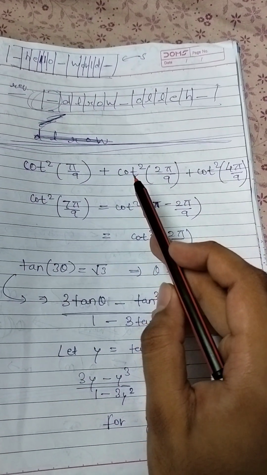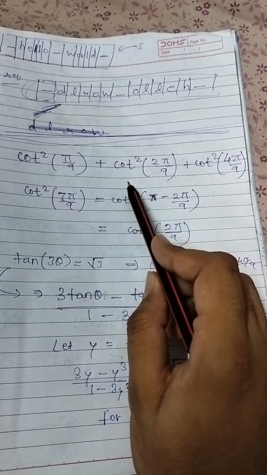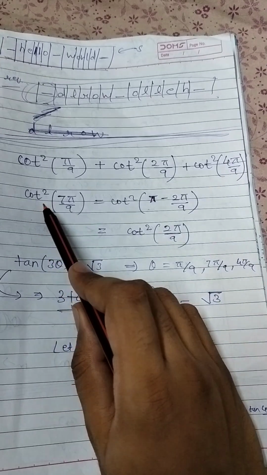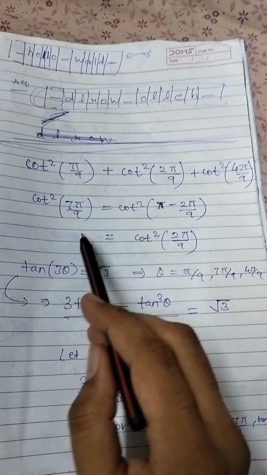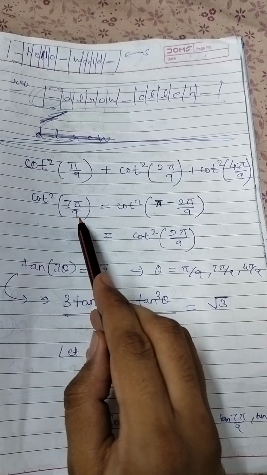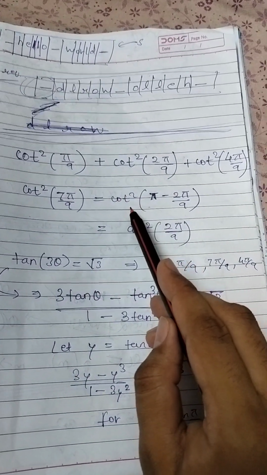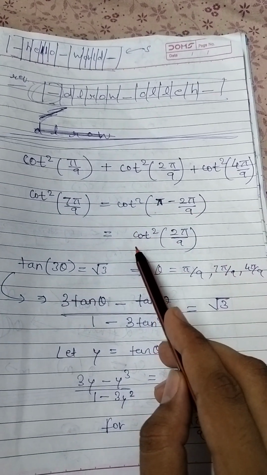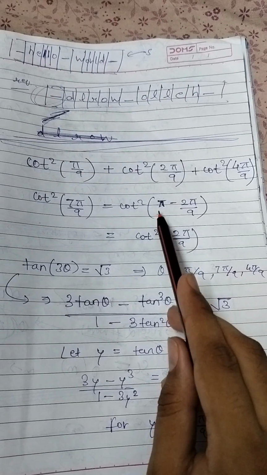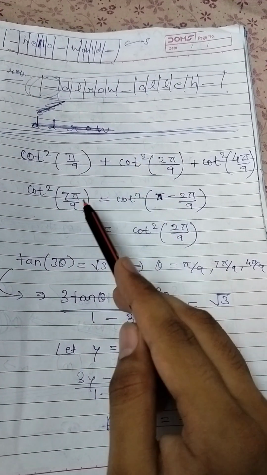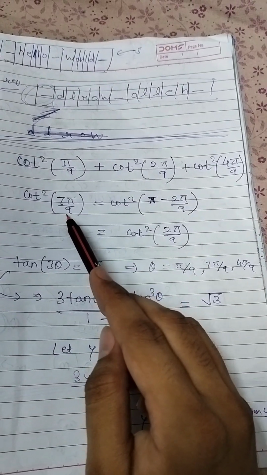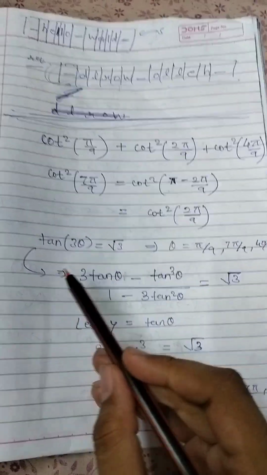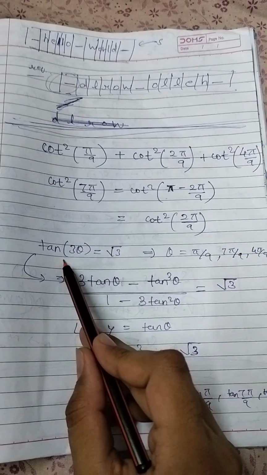So the first thing to do is convert this cot square of 2 pi by 9 into cot square of 7 pi by 9. Very simple. Cot square of 7 pi by 9 you can write as cot square of pi minus 2 pi by 9, which becomes cot square of 2 pi by 9. So cot square 2 pi by 9 and cot square 7 pi by 9 can be used interchangeably. Okay, so next, now this is the most important part of the solution.